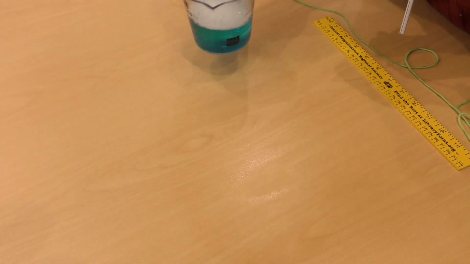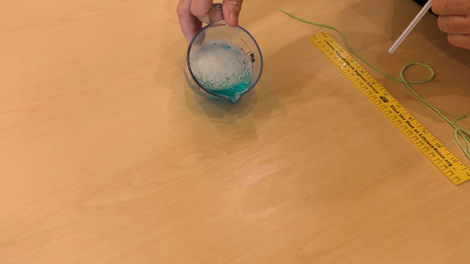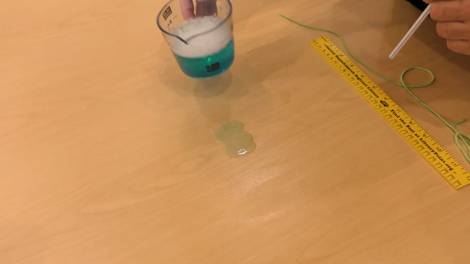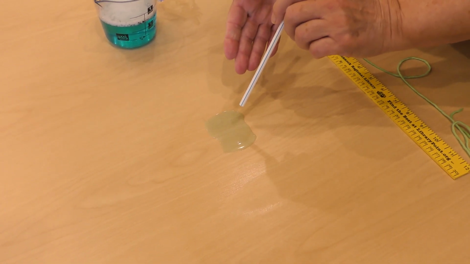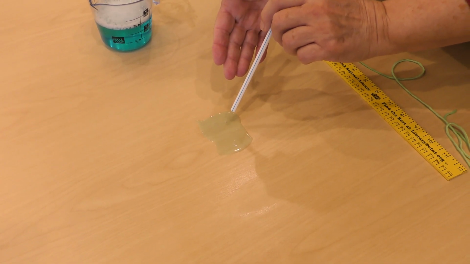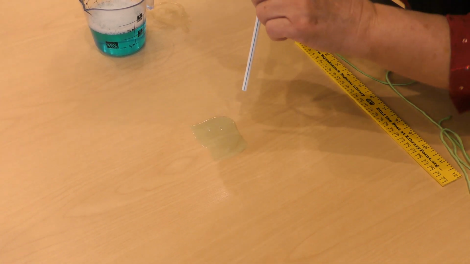Okay, here's the bubble solution. We're just going to pour a small amount on the table. We're going to take this straw, you're going to put it inside the solution, and you're going to blow and create a bubble. And you continue blowing until the bubble bursts.